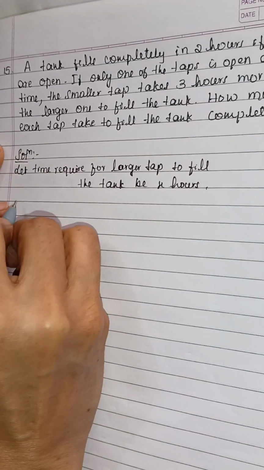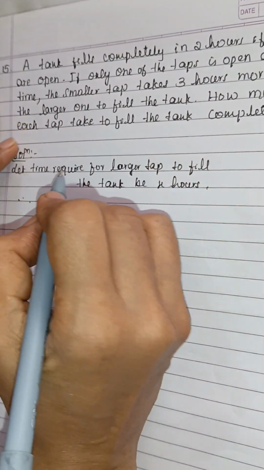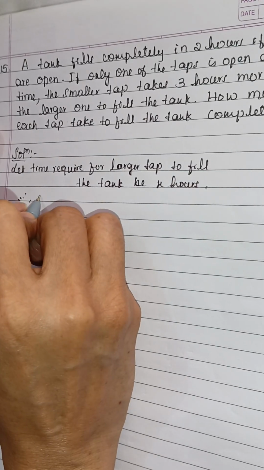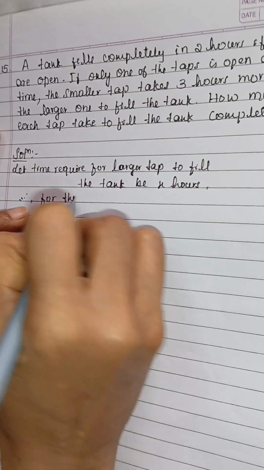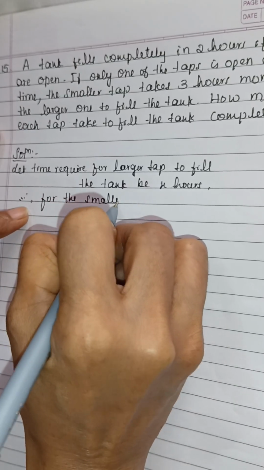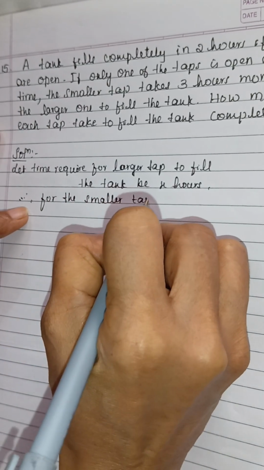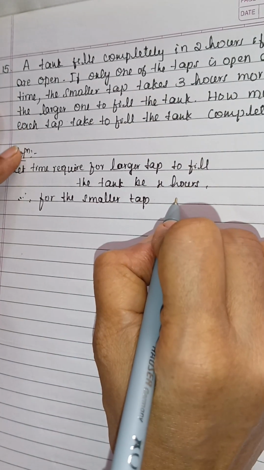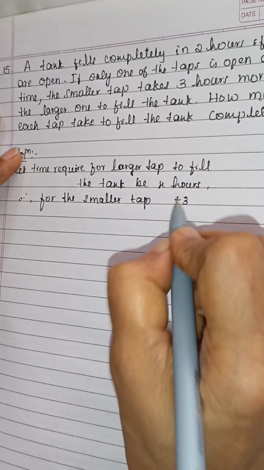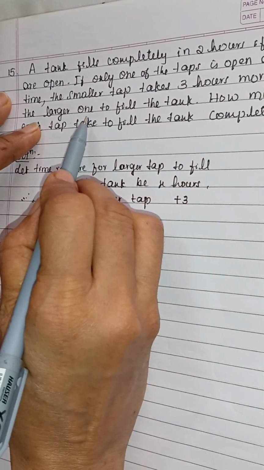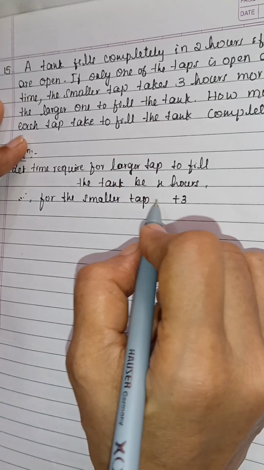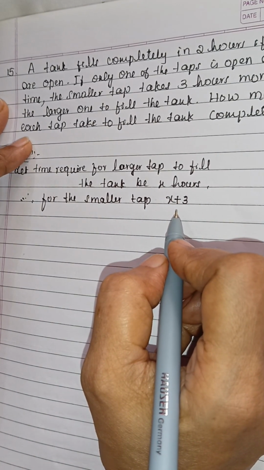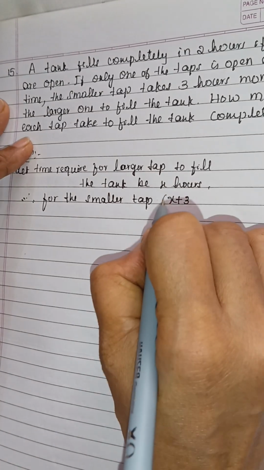Therefore, the time required for the smaller tap is 3 hours more, and 3 hours more means plus 3, that is x plus 3 hours.